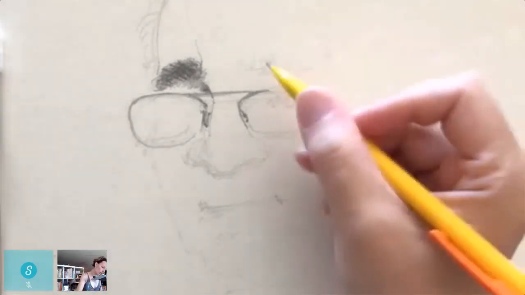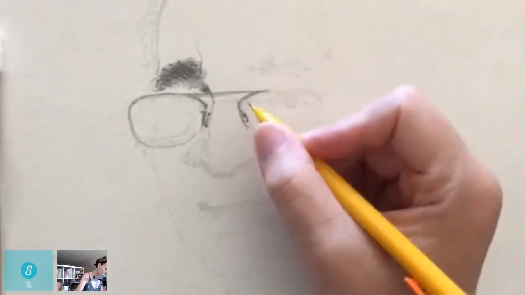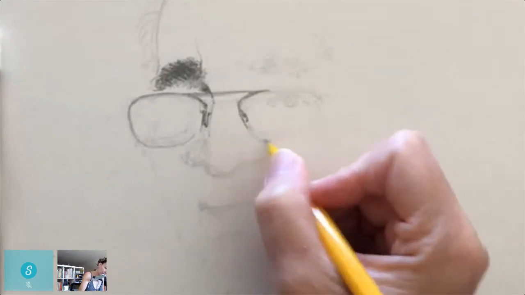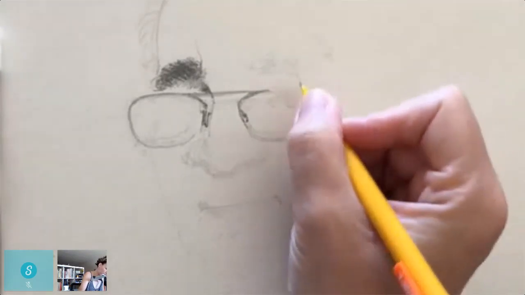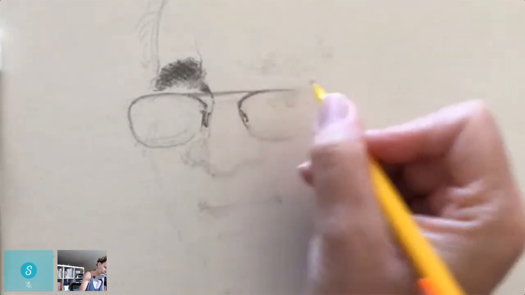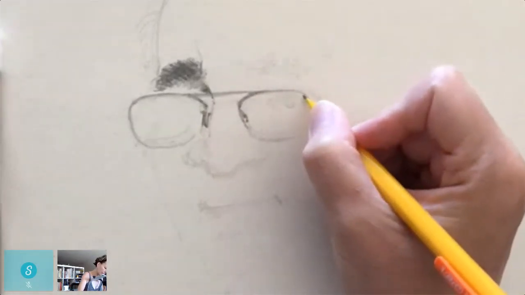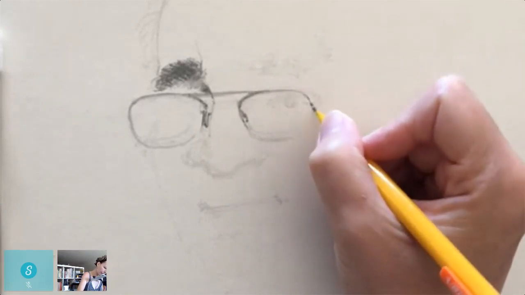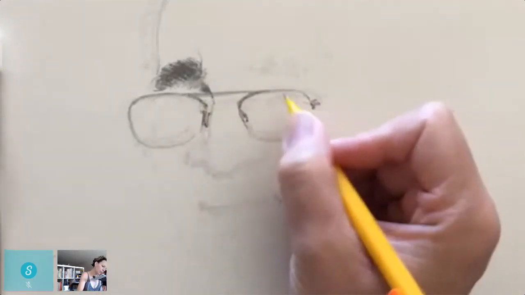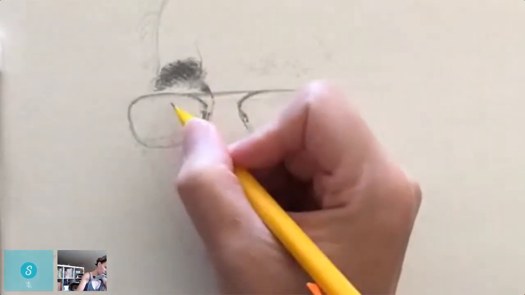Okay, so let me continue here. There's no rim at the bottom of these glasses, so I'm just going to suggest a shape and not really go too much into detail. Okay. All right. I realized that I really push things in weird ways on this drawing, even with my construction lines. It's weird.